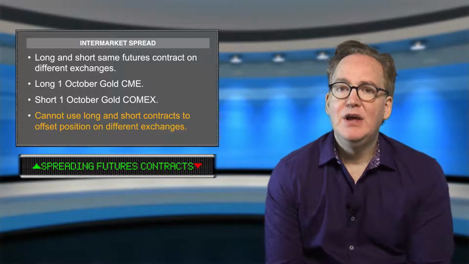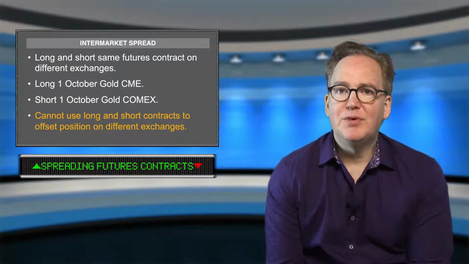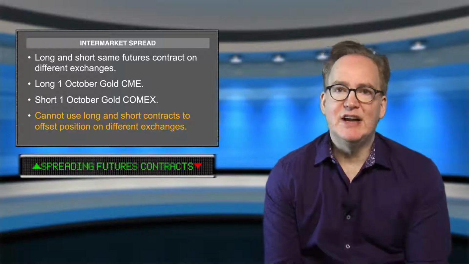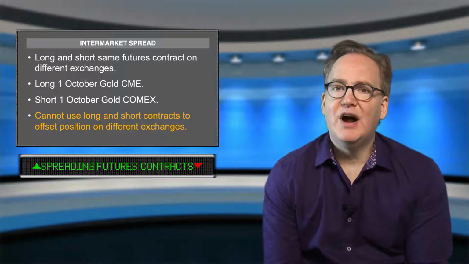Perhaps they felt that the October gold contract on the CME was undervalued or underpriced relative to the gold contract on the COMEX. So here they could try to take advantage of that disparity and arb it out, as they say. Perhaps the prices will converge to a more normal range and they will earn a profit.